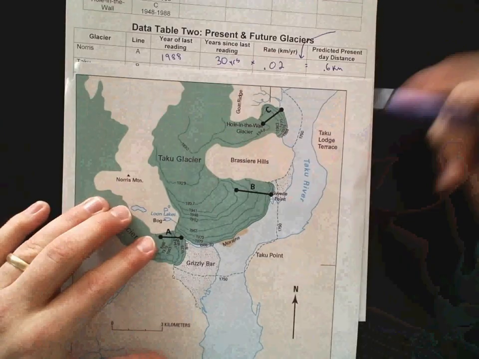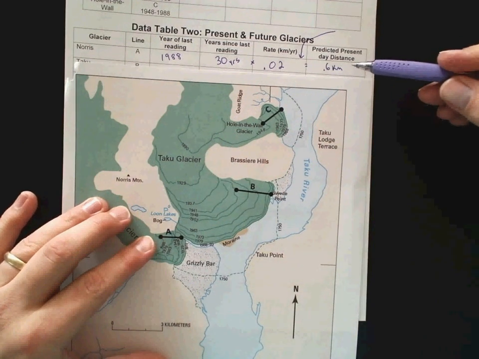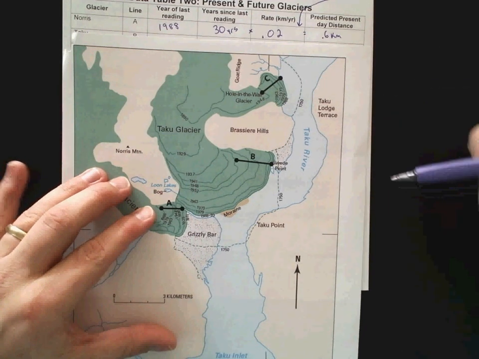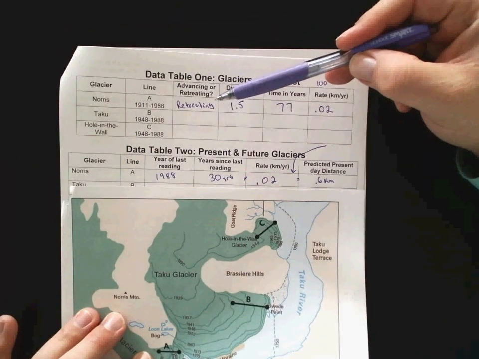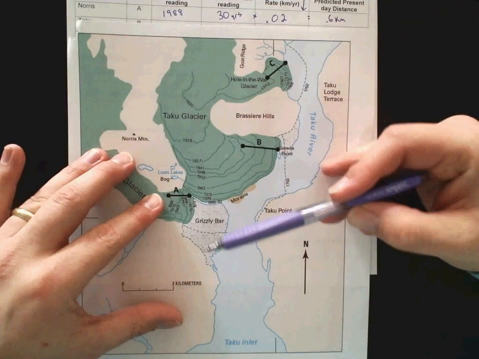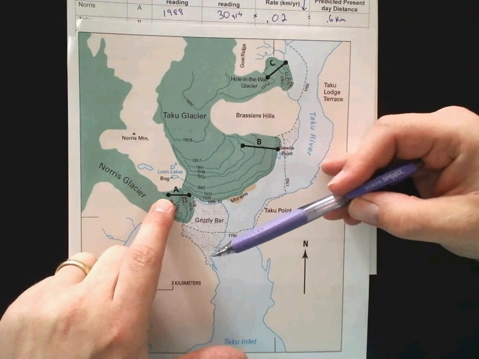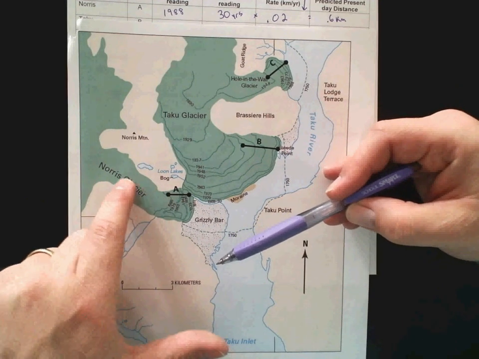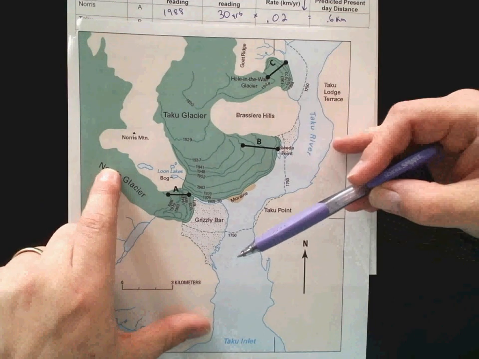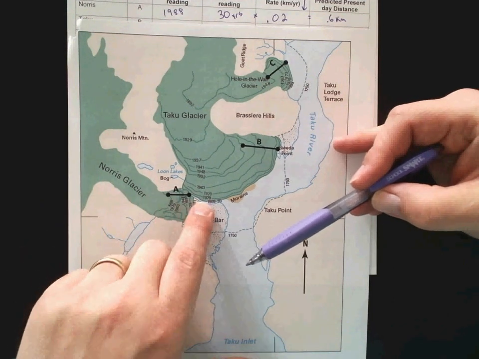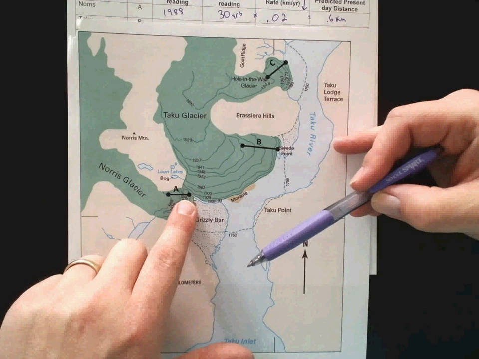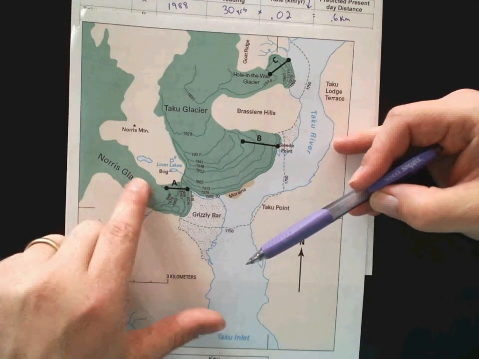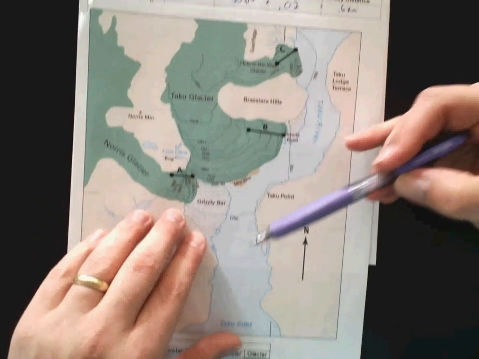For the last part, we need to plot exactly where this is going to be on our little map. It's kind of our predicted location for our present day. We know that this is retreating, so if it's retreating, we have to predict that the glacier is going to continue to retreat. Retreating is obviously moving back up the glacier valley. If it was advancing, it'd be moving towards the river. So this particular glacier is retreating. So we have to put our predicted line somewhere above the 1988 line.